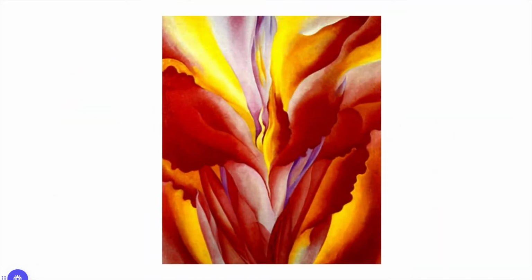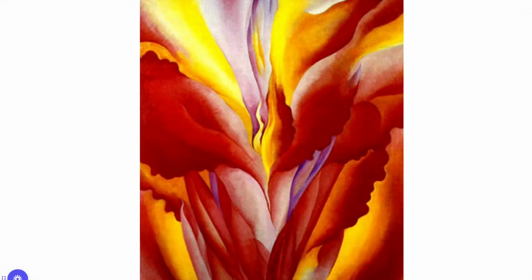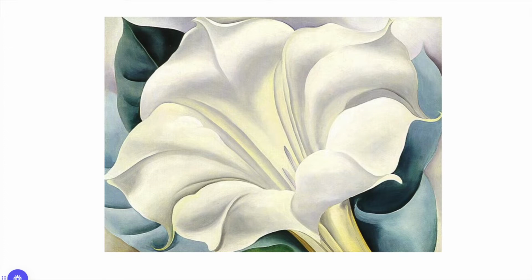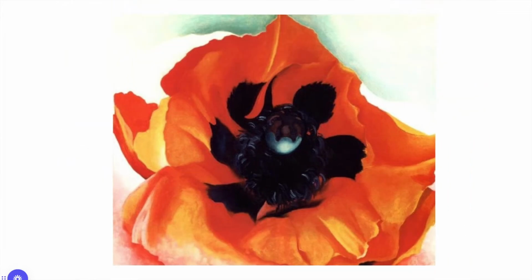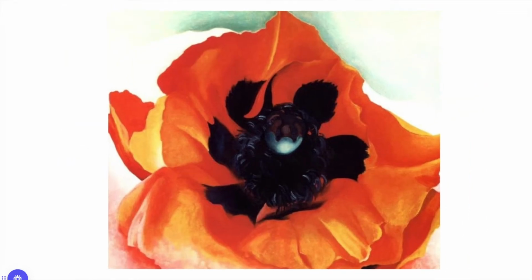Okay, so we're going to start by looking at some examples of oil paintings of flowers. So what I would like you to do is have a look at all of the examples and think about similarities that you're noticing between them. So this one is number 1. Here's our second example. Here's a third example and a fourth example. And a fifth example. So what similarities did you notice?